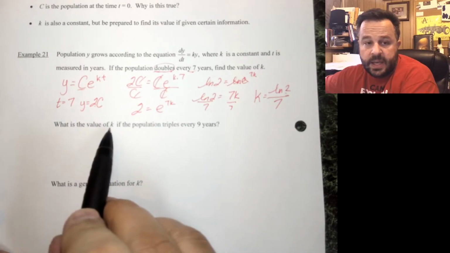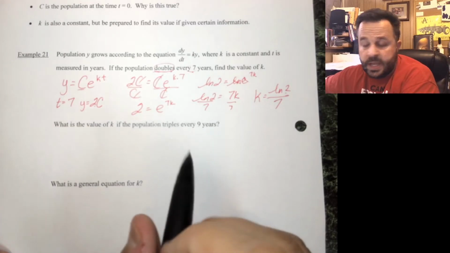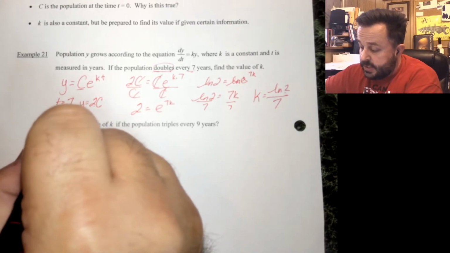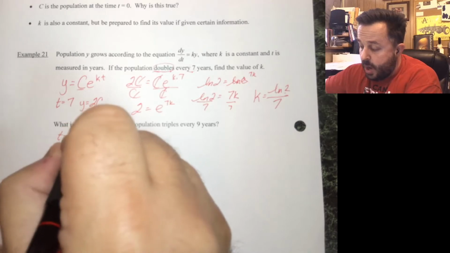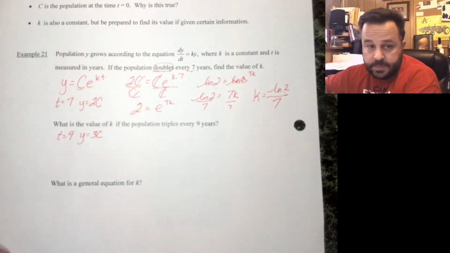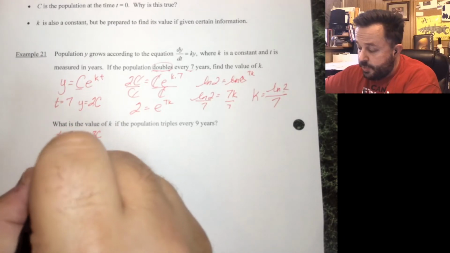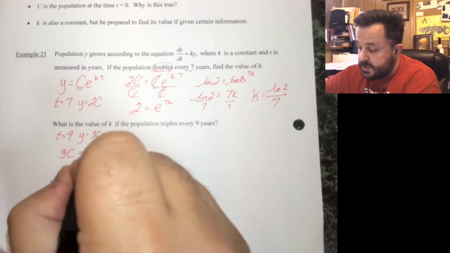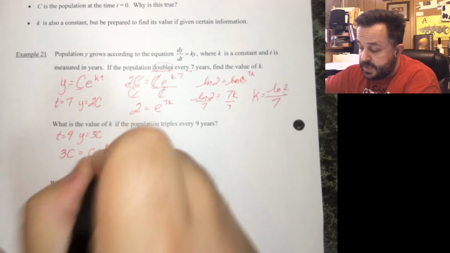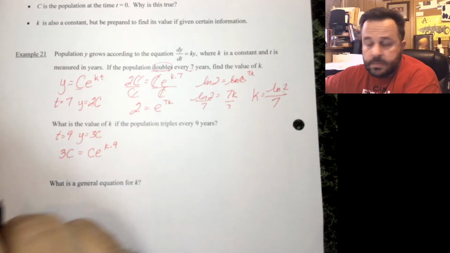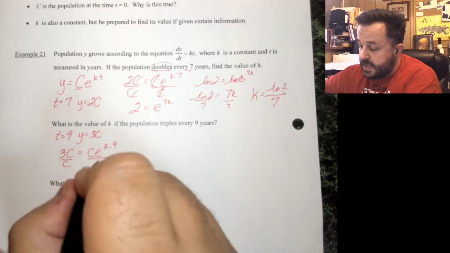What is the value of k if the population triples every 9 years? So again, we're dealing with when time is 9, y is going to be 3 times c. So our equation now looks like 3c = c e^(9k). Divide both sides by c.